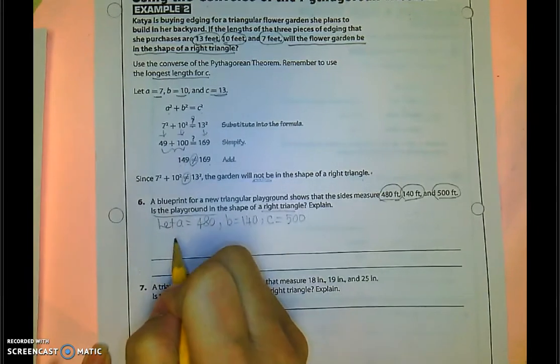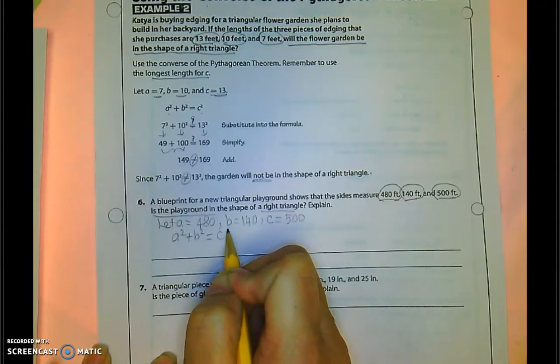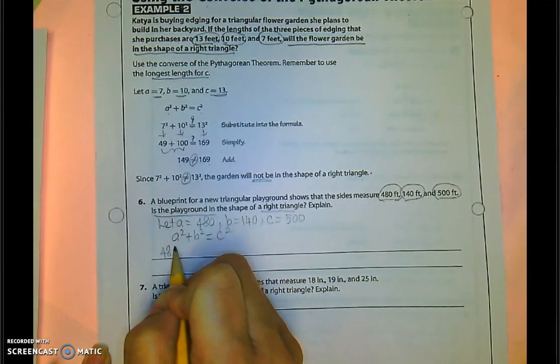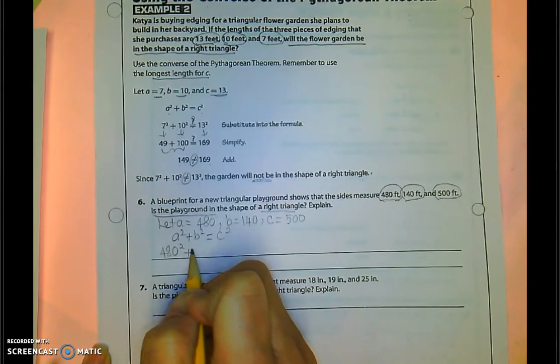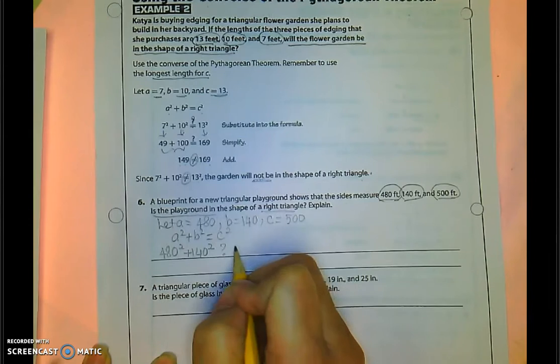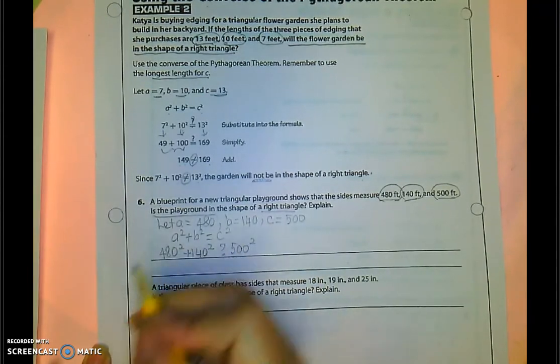Now, we write an equation, A squared plus B squared equals C squared. We substitute to see if 480 squared plus 140 squared, we don't know if it's equal to 500 squared. So, we work it out.